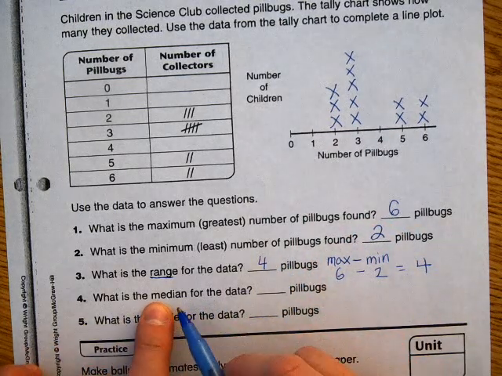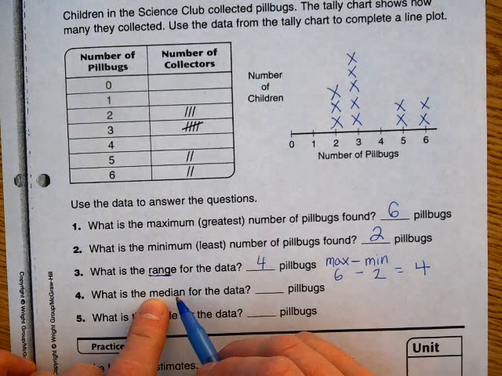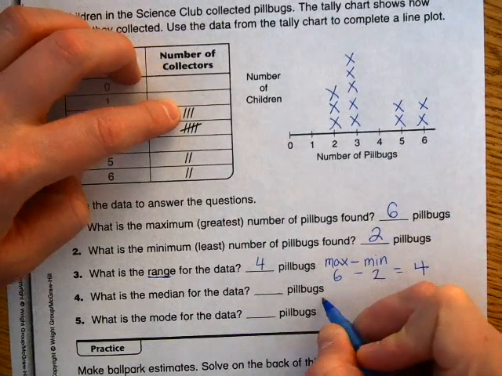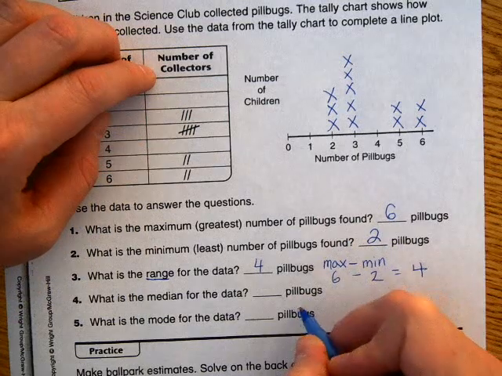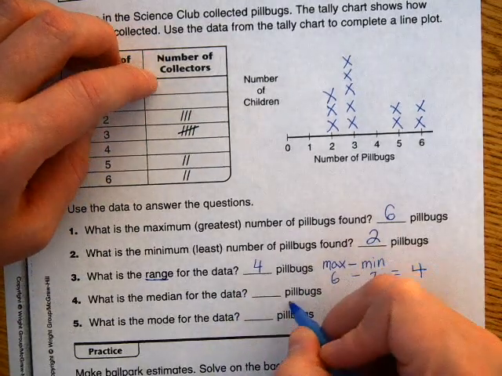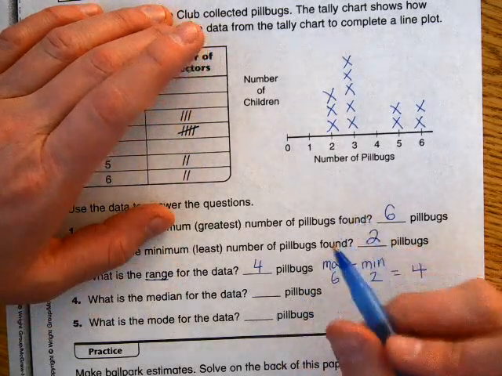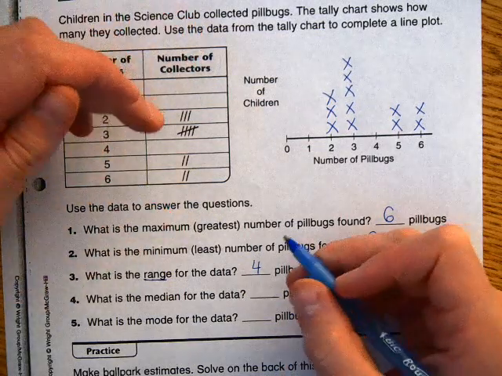What is the median for the data? The median is going to be the middle number. In order to find the middle number, this is how I like to do it. This data is in order for you, so it's easy to understand. I'm going to write it out to show you an easy way to do this. You can use this tally chart in this case, but if the numbers are not in order, this will be useful too.